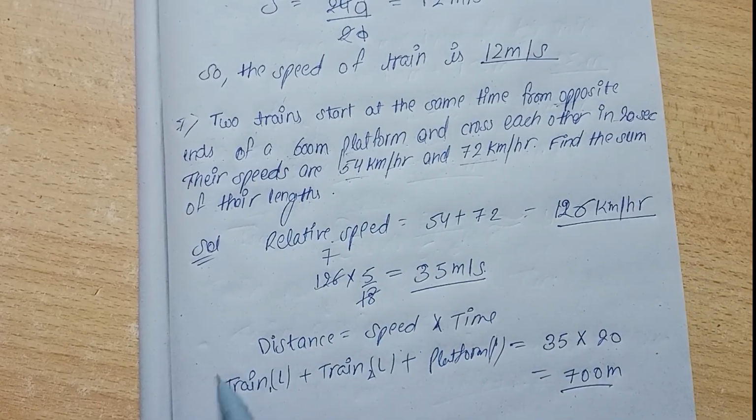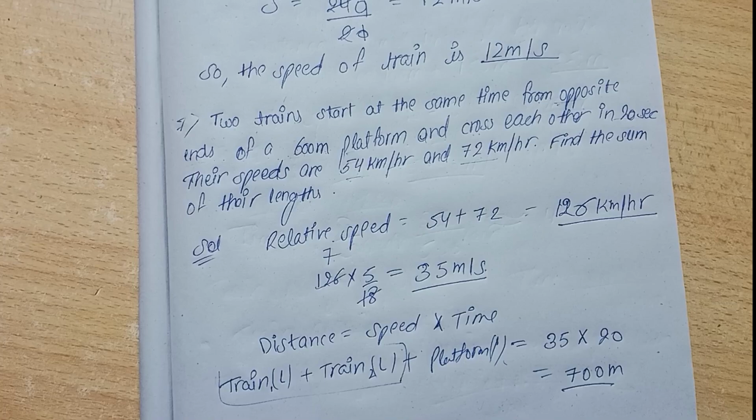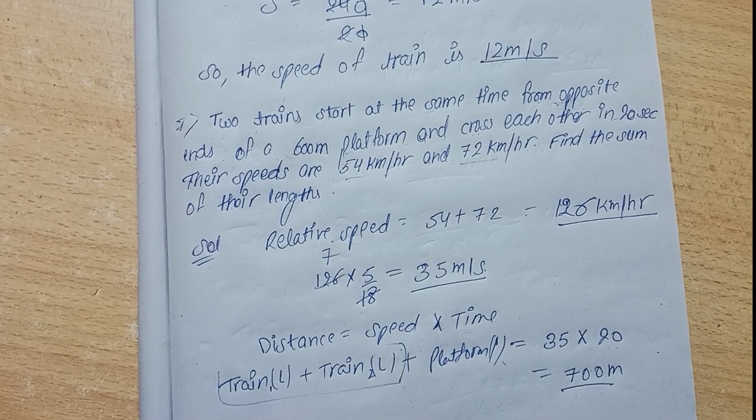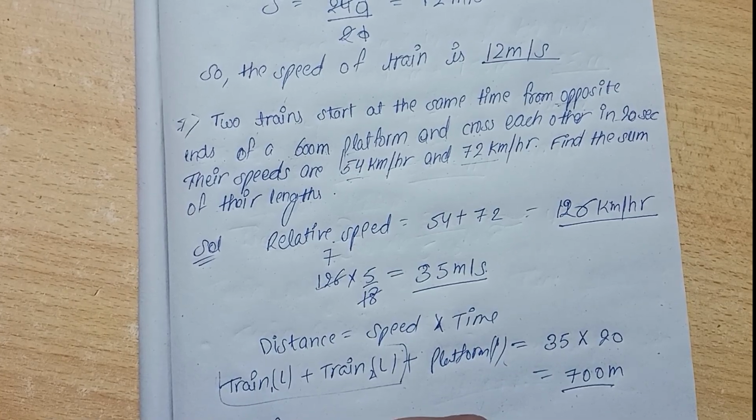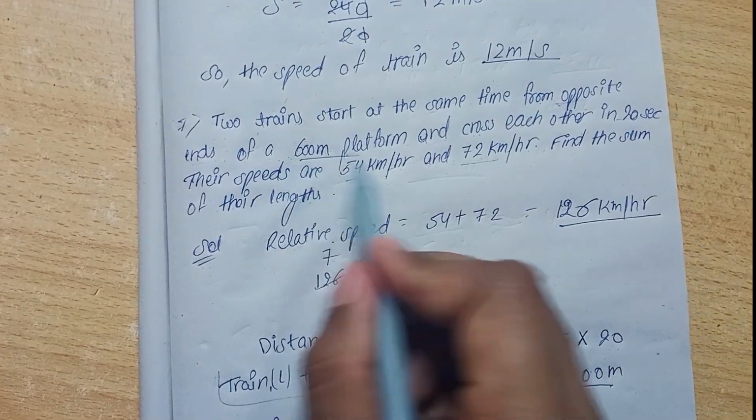We have to calculate the sum of the lengths of both trains. We need to subtract the platform length from this. So train 1 plus train 2, plus platform length, which is given as 600 meter.